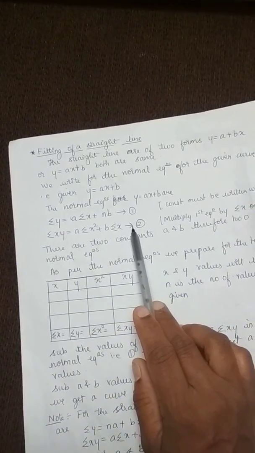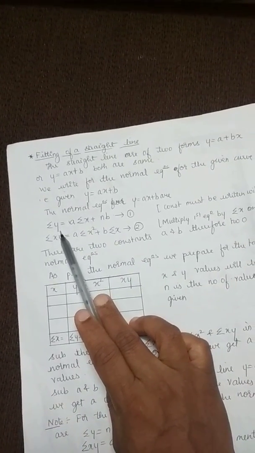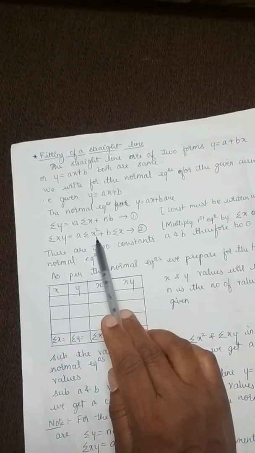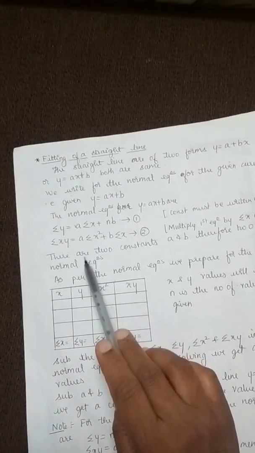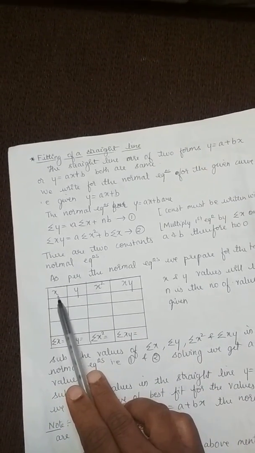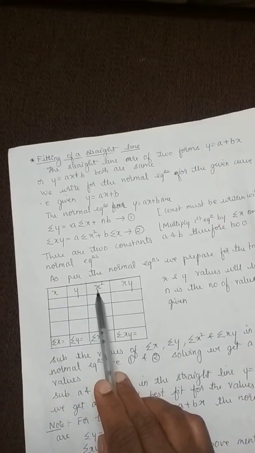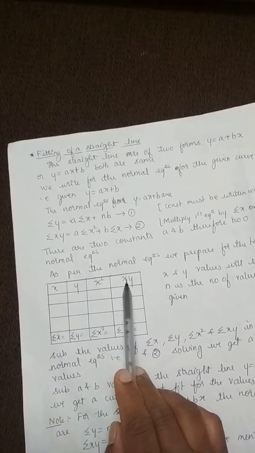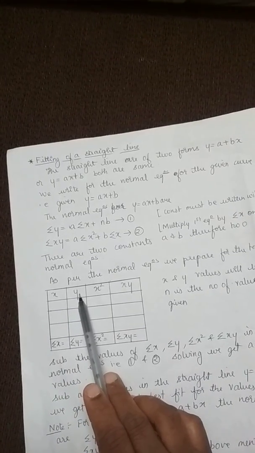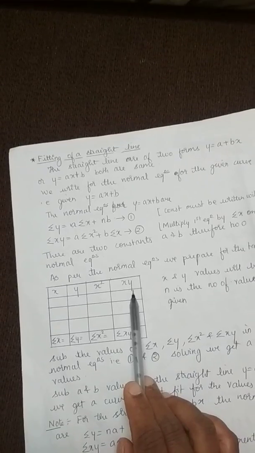To proceed, as per the requirement, we require summation y, summation x, summation xy and summation x square. So, we need to prepare the table. To prepare, we write the columns as x, y, x square and xy. X and y will be given in the data. We need to compute x square and xy.